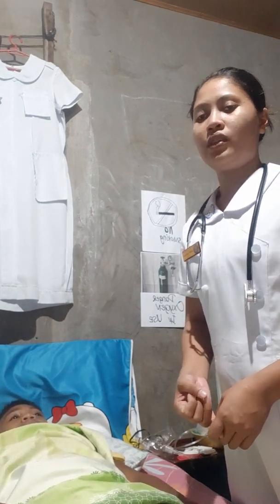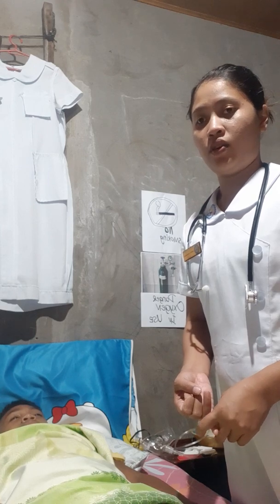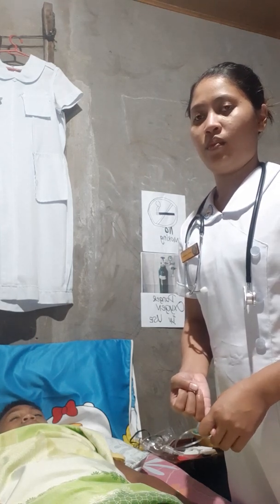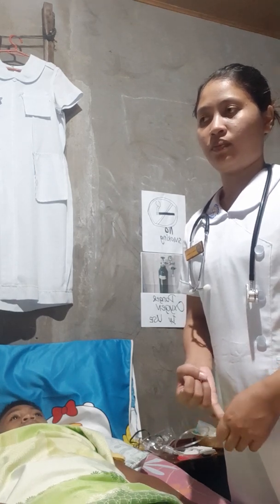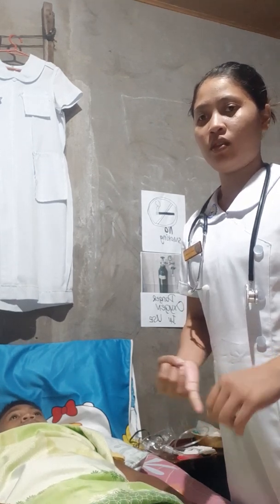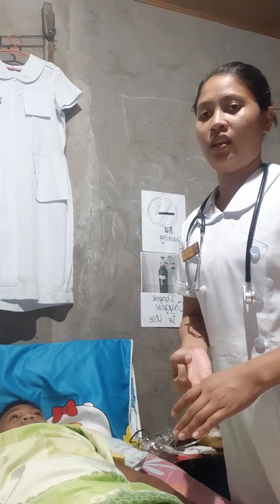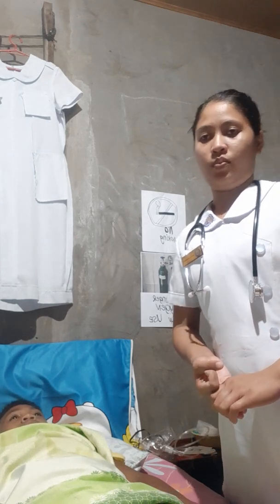Next, review the hospital record of the client, the medical record, for the order of the physician. Note the oxygen delivery method, flow rate, and the duration of the oxygen therapy.